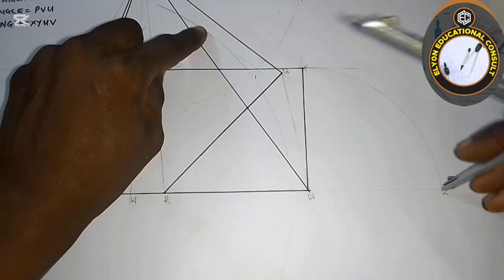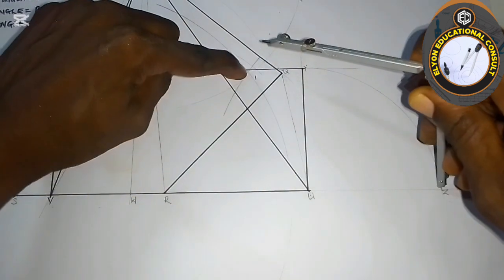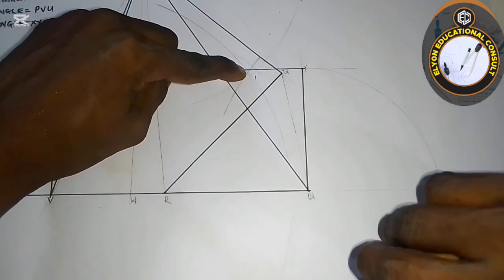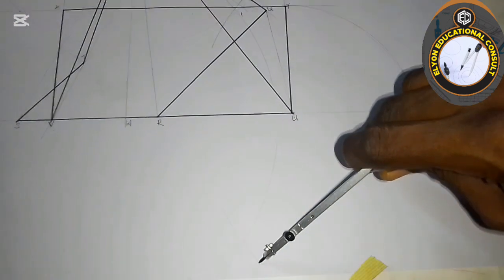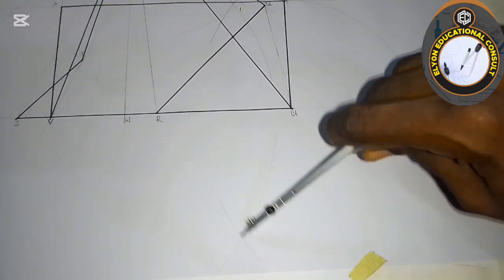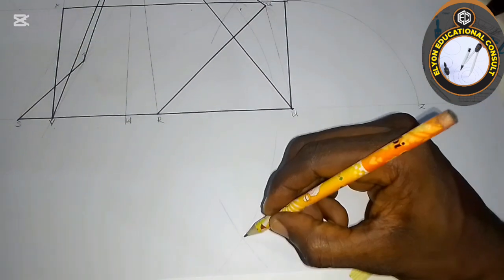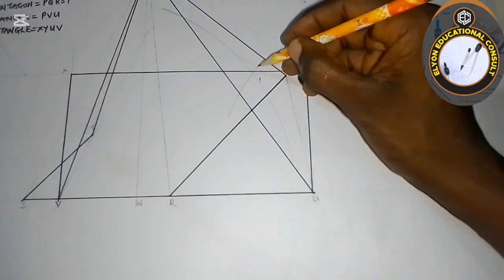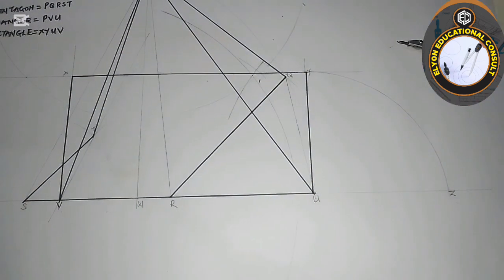Next, I will draw an intersecting arc. Take note, you can see where it's intersecting, both up and down. I'll draw for the down as well. Let me make the down visible. You can see where it strikes this arc down here. Take note of the point. We are talking about this point here, this point here, and this point here. I hope that is clear.